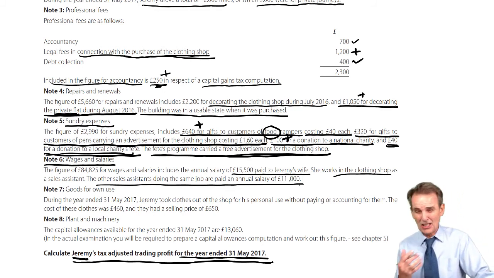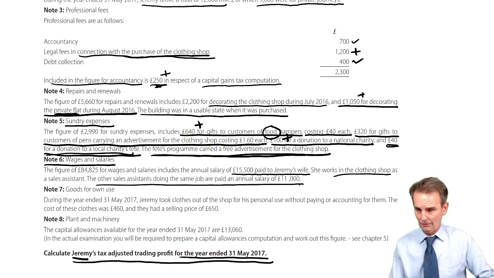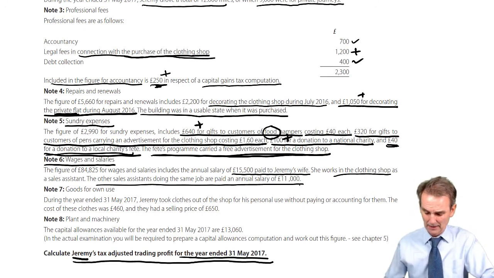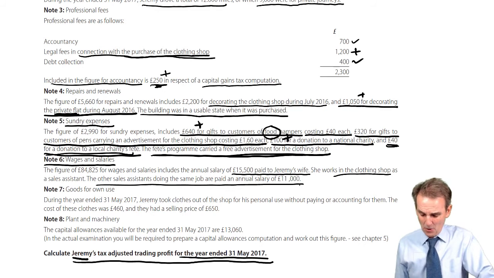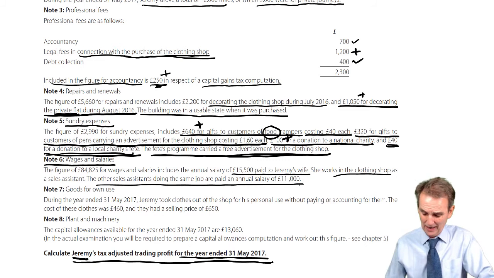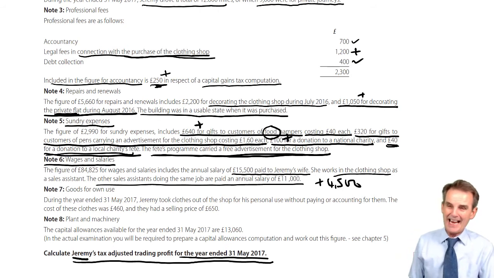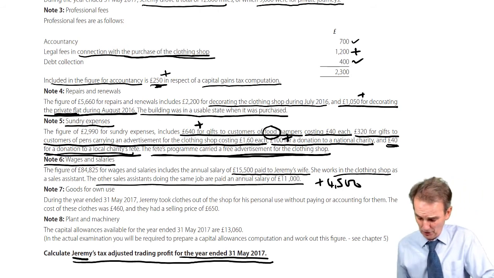Very clearly, and they've got to spell it out for you, so it's not difficult in practice to try and find out what these differentials might be, but not difficult here. We're paying above a normal commercial rate to a family member. Commercial rate 11,000, actually paying 15.5. What is the difference? Plus add back 4,500, the excess above the normal commercial rate.